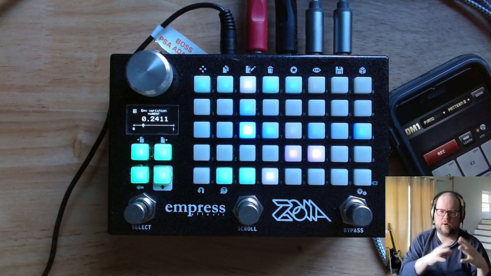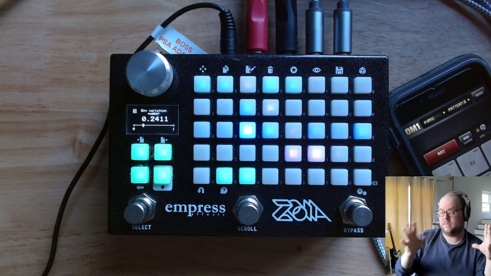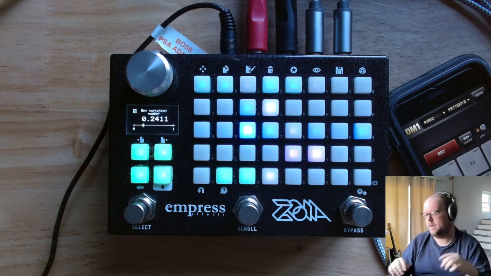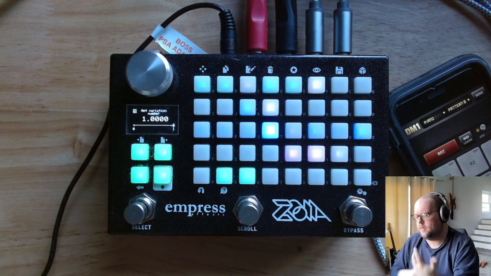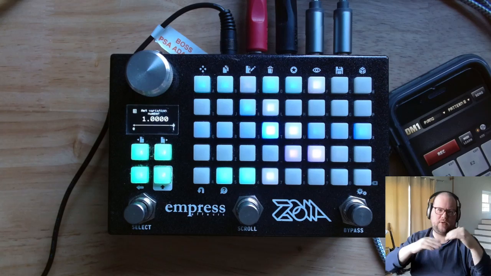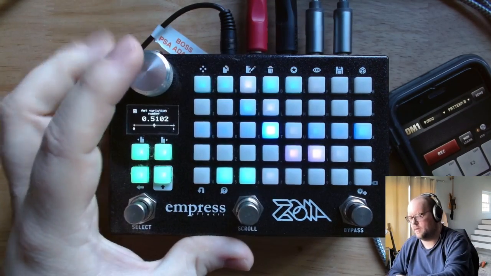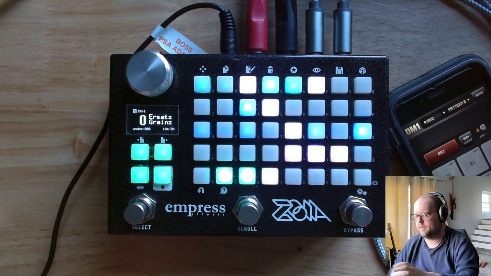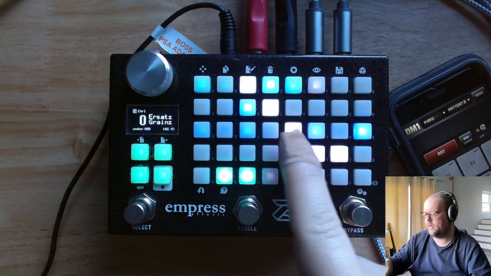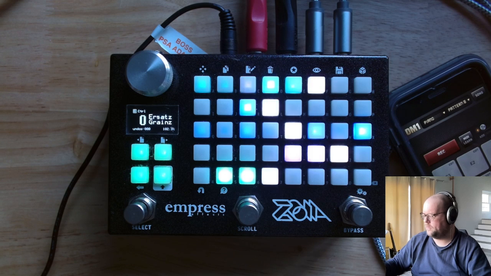So this determines how much the envelopes can be extended beyond that minimum time. And then there's amplitude variation. This is a randomization of the amplitude of each of the envelopes. As you turn that down, they'll all have the same amplitude. And we actually see that reflected in the lights. This will be a bit louder.